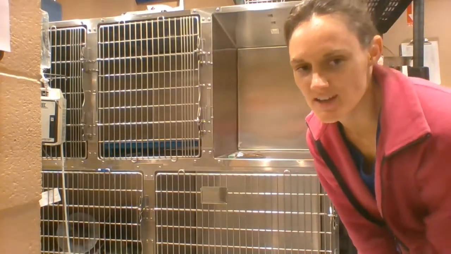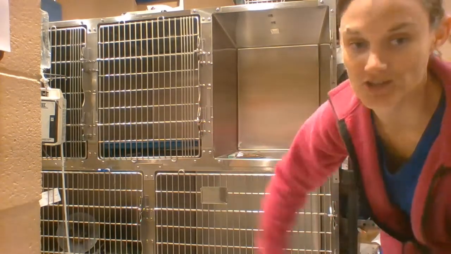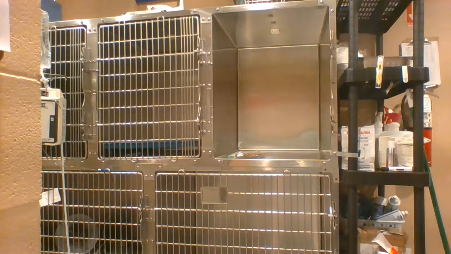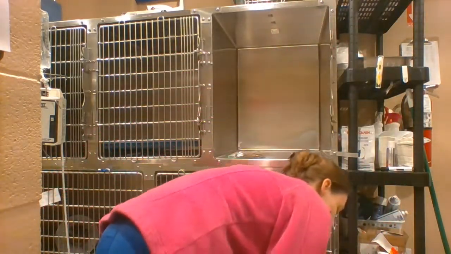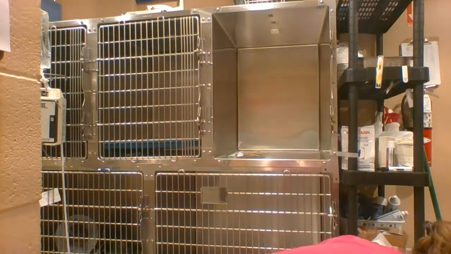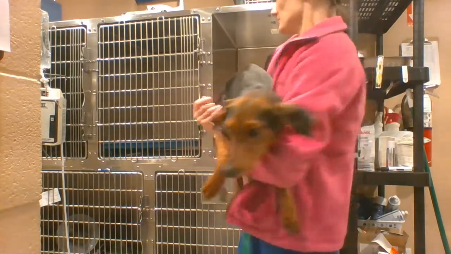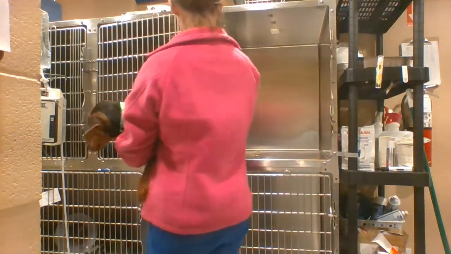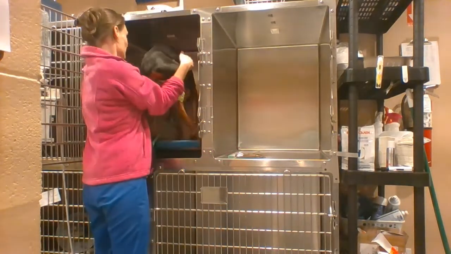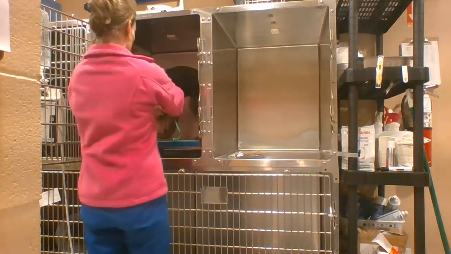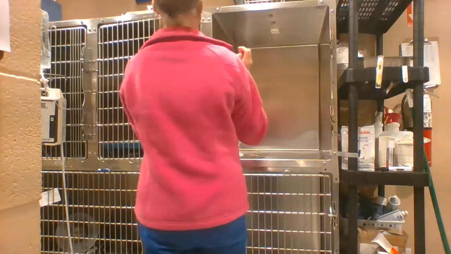Okay, I'm going to demonstrate how to safely get a small dog in and out of a kennel. A small cage. Okay. So you have your little dog, and you wrap your arms behind the hind legs and in front of the chest. So you can hold her like this, and then you carefully place her into the cage. Feet first. And then once she's safely in the cage, you can take your leash off and then close the door behind you.